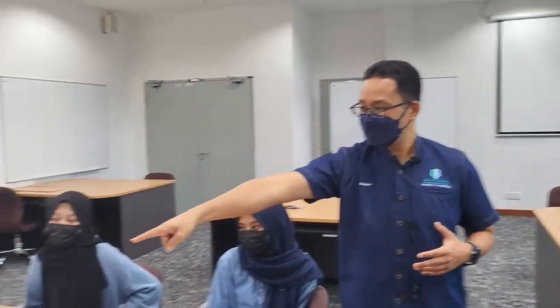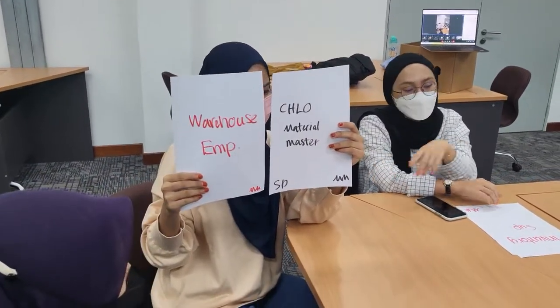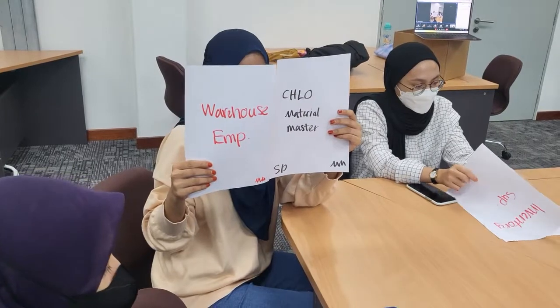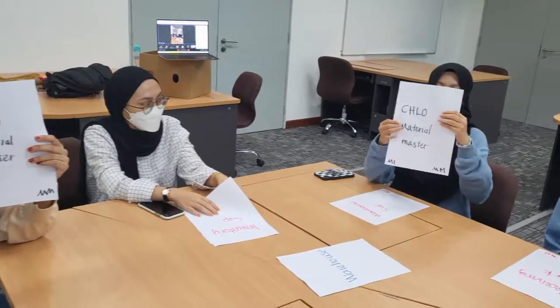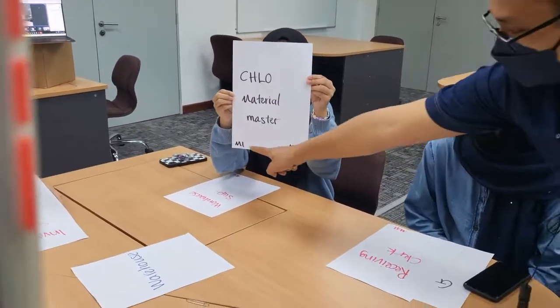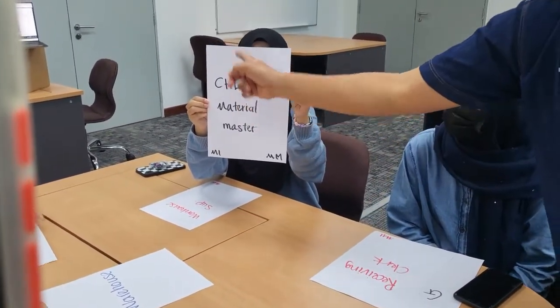Itu je. The process called apa? Extend material master data. Something like that. Step 3. What does extend mean? Just copy and paste on another location. See? CHLO master data is also being accessed by San Diego. If you notice there, I wrote down there San Diego. Cuba tunjuk sikit yang belah sini. Yang bawah ni Miami. This is only being accessed by Miami and then being extended to San Diego. Nothing much, copy paste je.